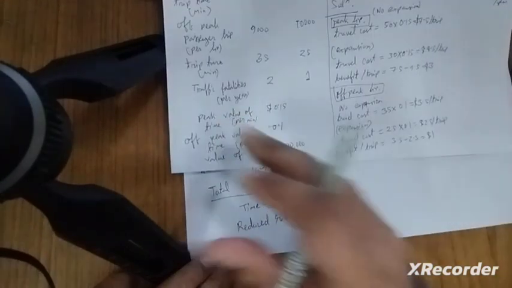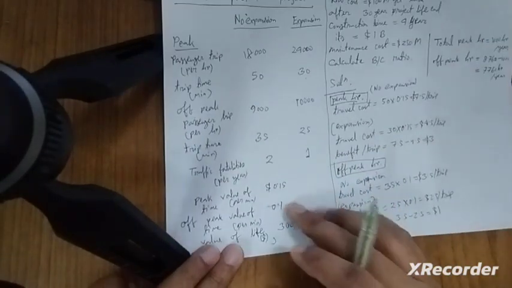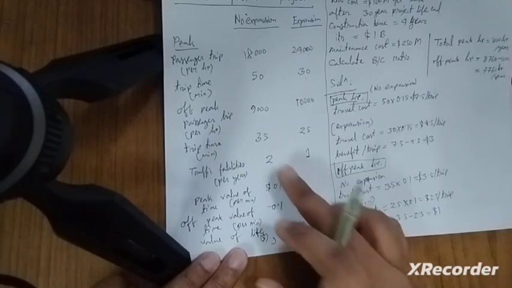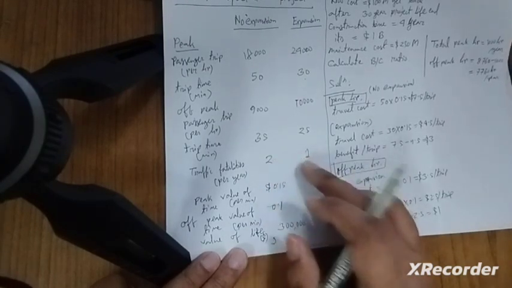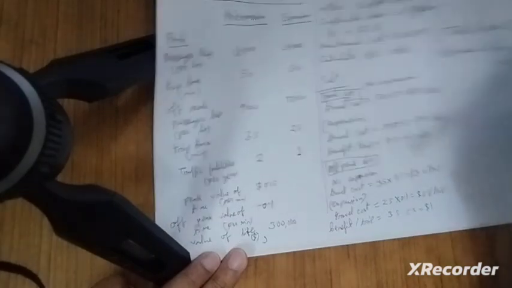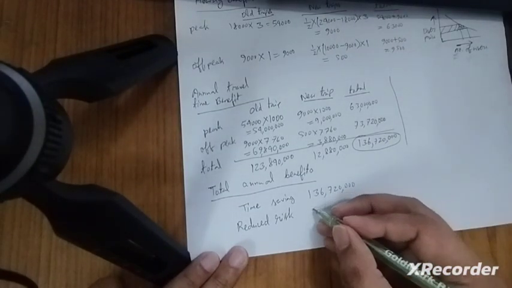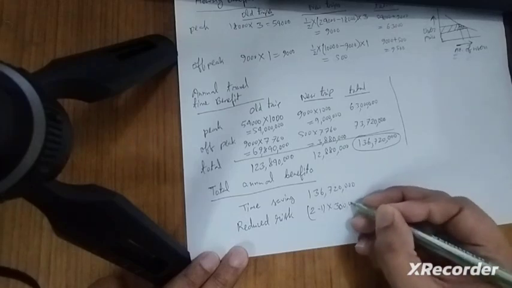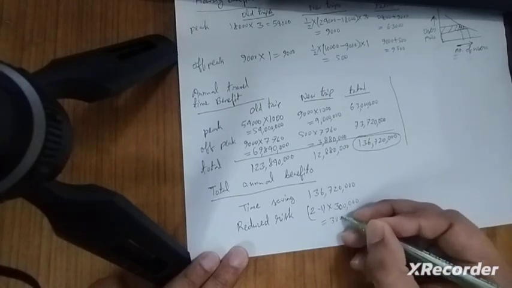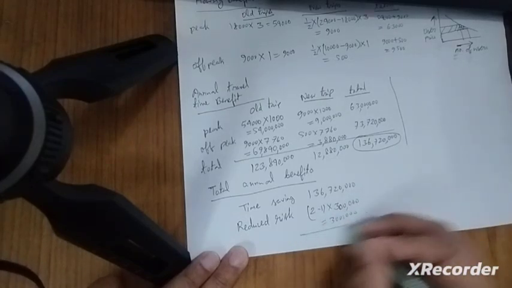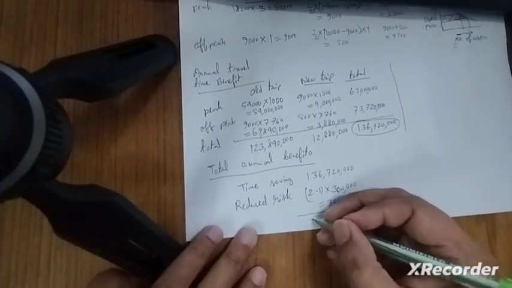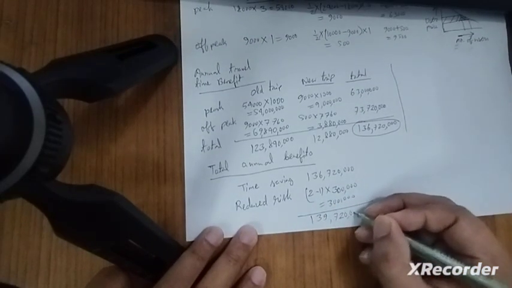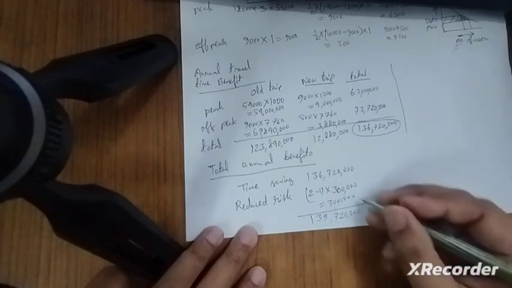If we get into the question, for life saving, one life is saved, 2 minus 1, that is 1 life saved, and each life is 300,000. So our reduced risk will be 2 minus 1 into 300,000. So it gives me 300,000. So adding up both of these gives us the value 139,720,000. So this is the total annual benefit we get.